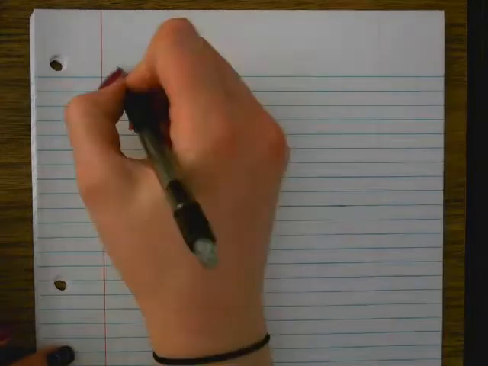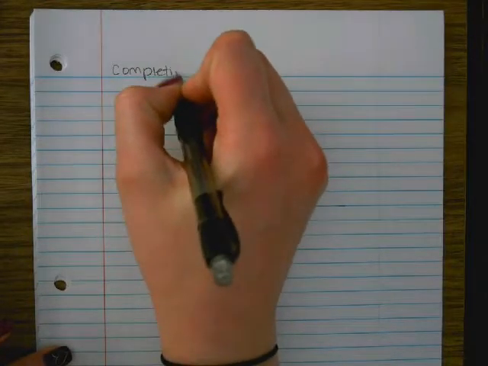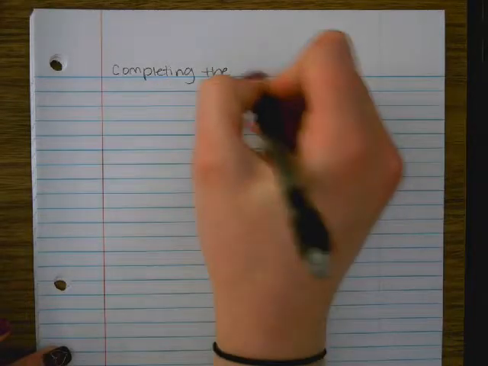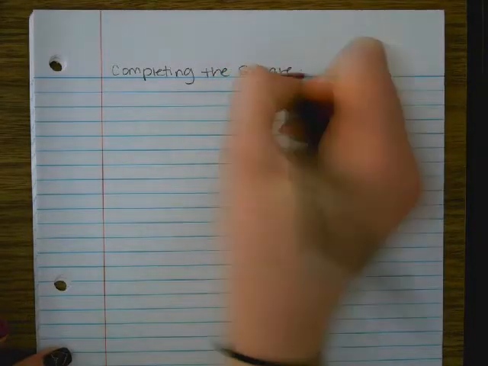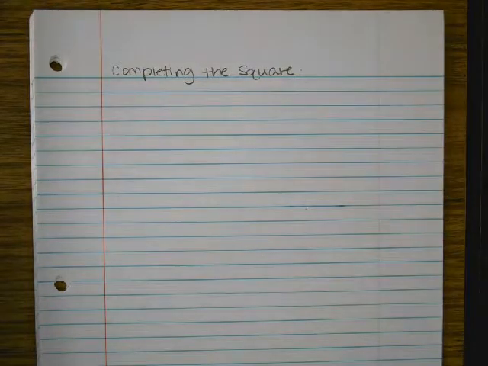The title of your notes is Completing the Square. All right. At this point, we're silent. We're just taking notes. So completing the square.